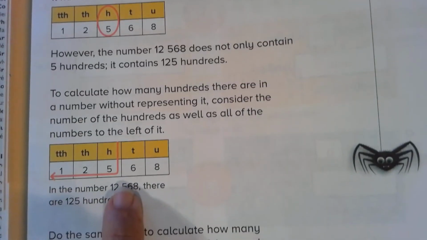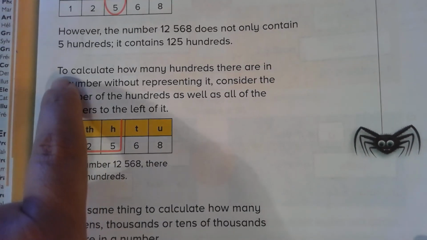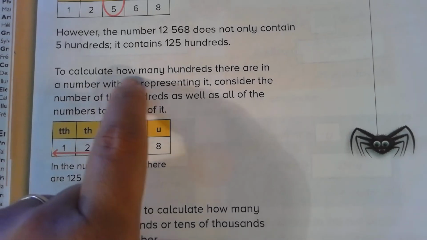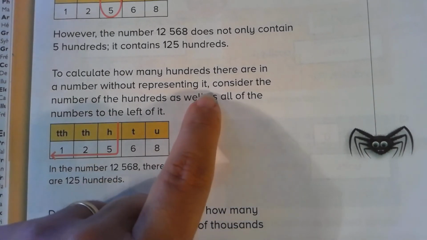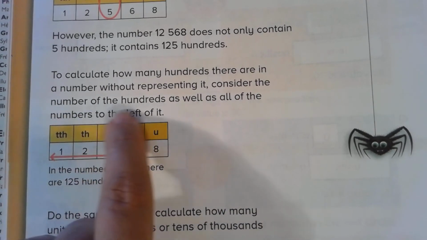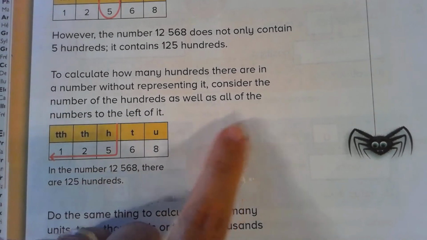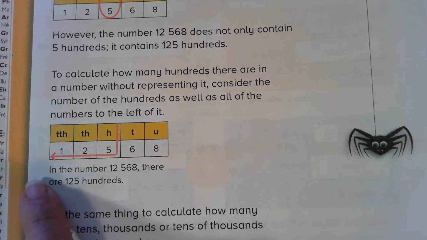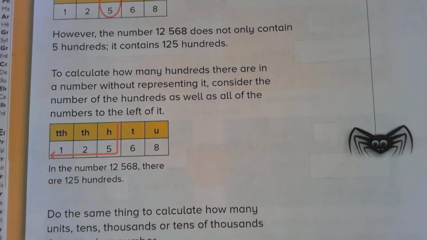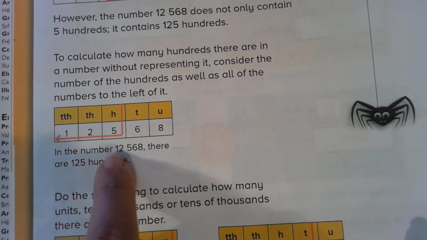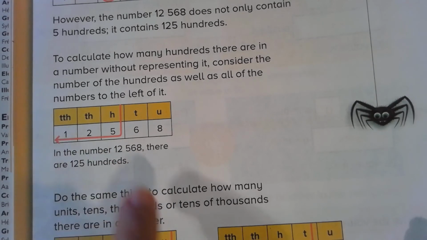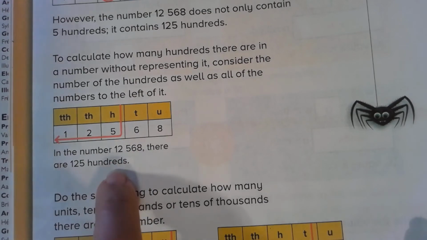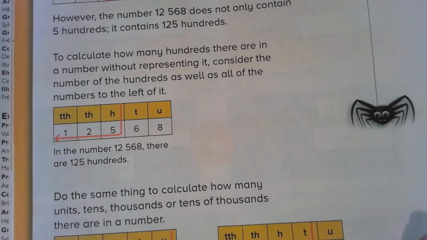Let's look at another one, okay? Maybe it'll help you a little bit. To calculate how many hundreds there are in a number without representing it, consider the number of the hundreds as well as all the numbers to the left of it. So, in the number 12,568, there are 125 hundreds. Whew, that's a mouthful, isn't it?